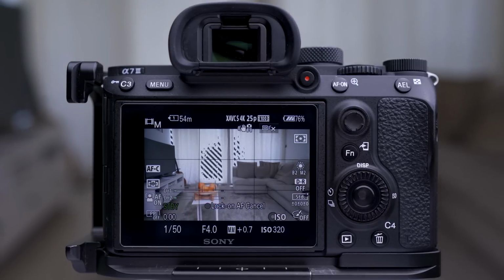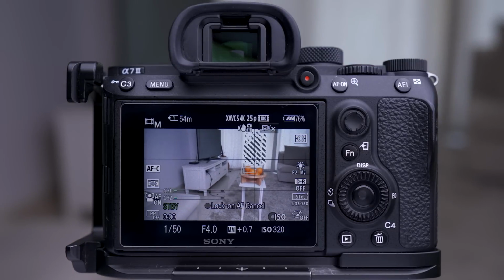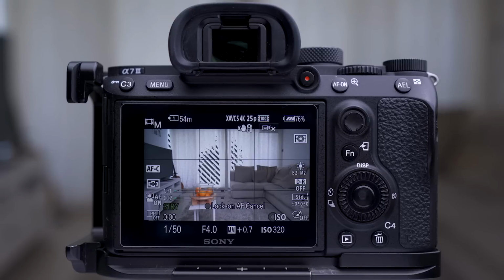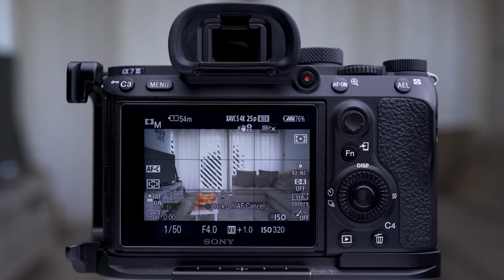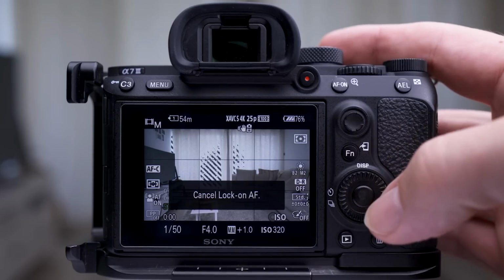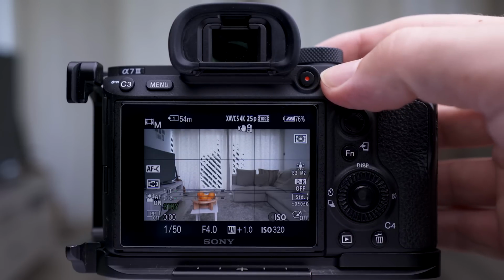So basically when you put this on, select what's in the middle and then it'll track that object through the frame. If it comes closer to you, the focus will track forward, and if it goes away, it'll track backwards. This is a really quick way of switching on the track autofocus in the video mode.